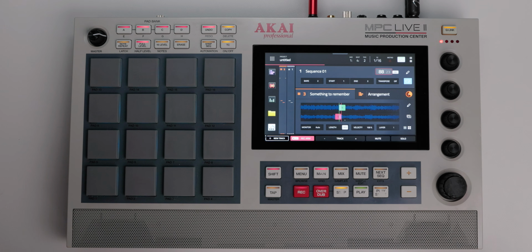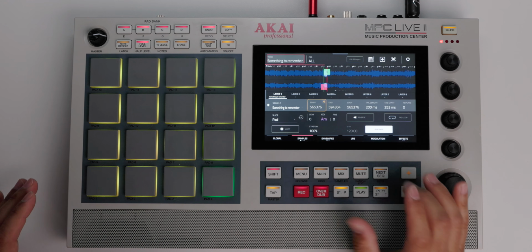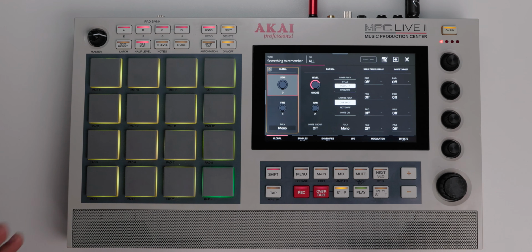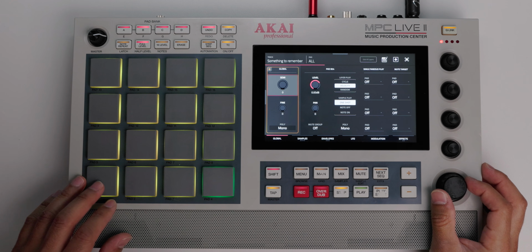All right, so like I mentioned, I like to chop this up the way we have right now. I go to this global in the sample or the track editor, and I like to pitch this down.